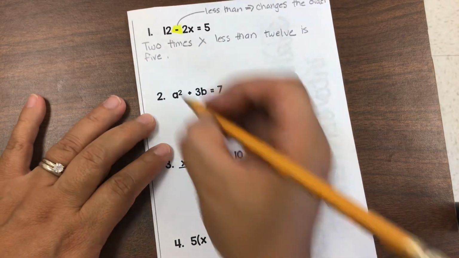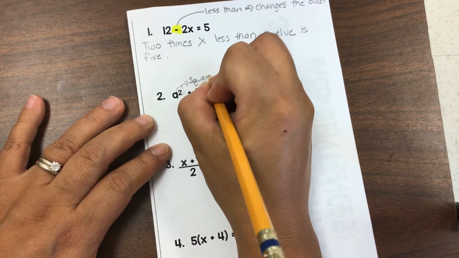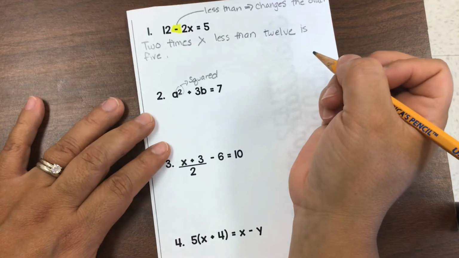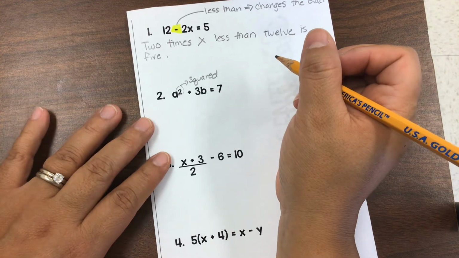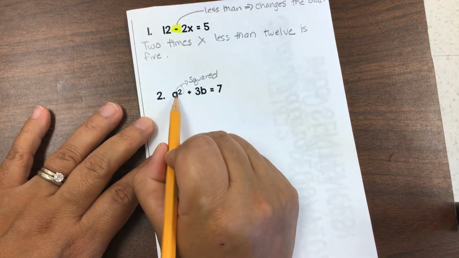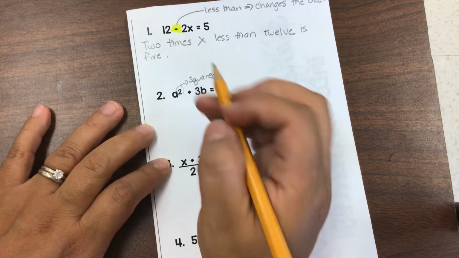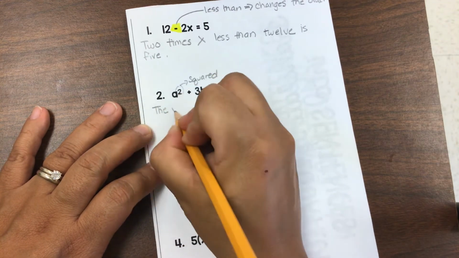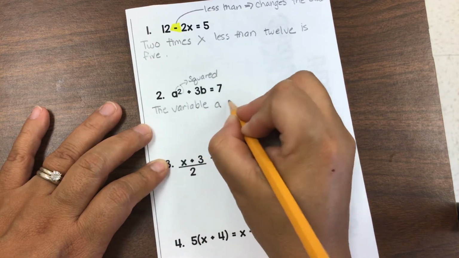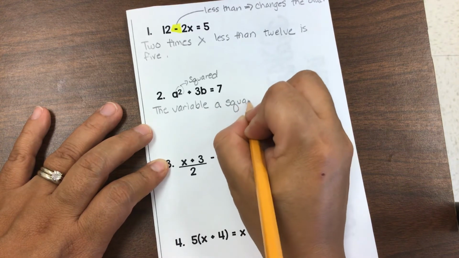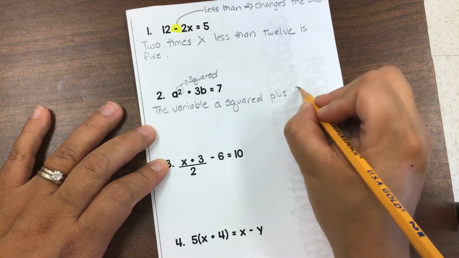On the next one, how we say this number is squared. You could also say to the power of 2 with an exponent of 2, and they would still get you the correct answer. But since this is a lowercase letter at the beginning of a sentence, what I would like to add is the variable a squared plus 3.